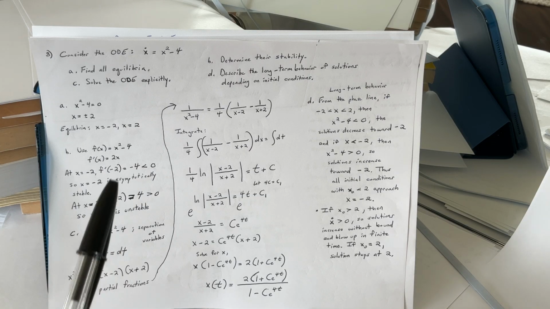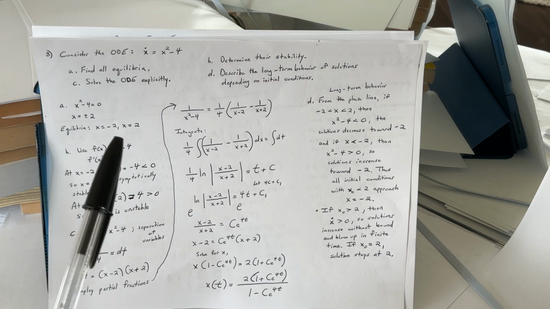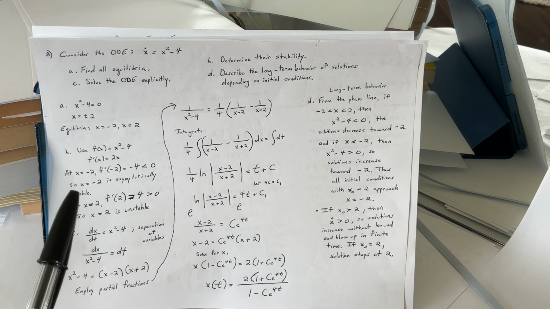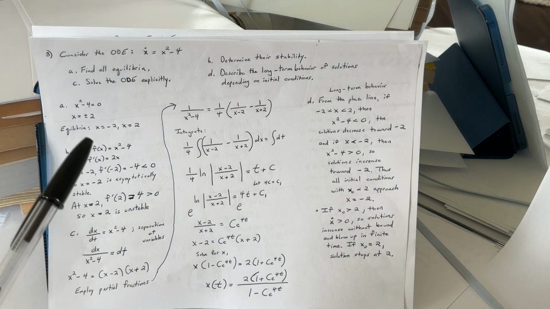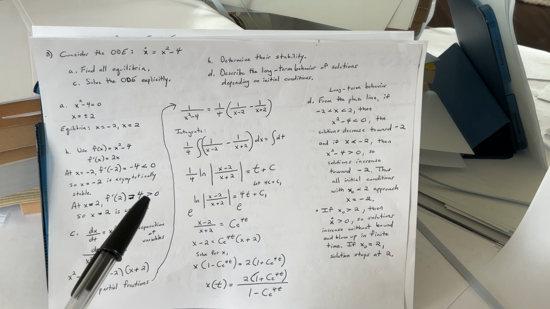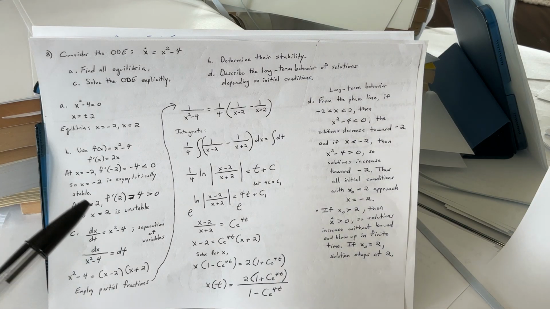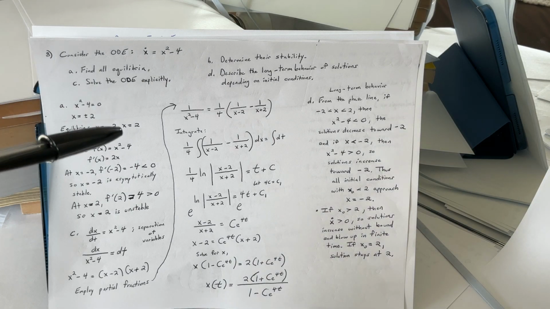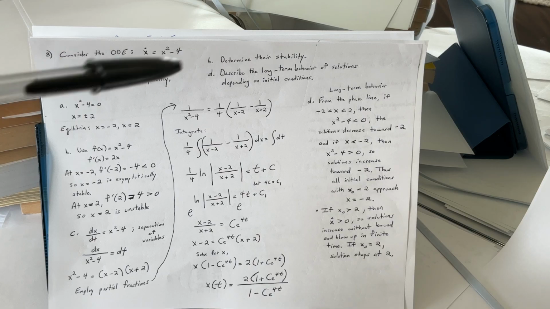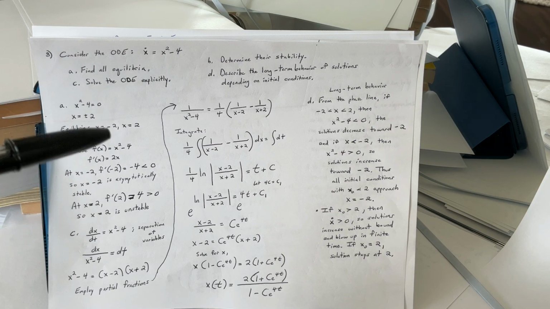At x equals negative 2 in there, f prime is negative 4, which is less than 0. So what we could say, if it's less than 0 for that derivative, x equals negative 2 is asymptotically stable. Now if we substitute the 2, f prime of 2 equals 4, that's greater than 0. Well, if it's greater than 0, at x equals 2, it is unstable. So part A, we got the equilibria. Part B, determining stability, not that bad. So we're done with A and B.